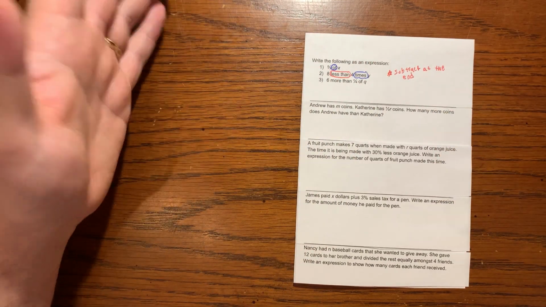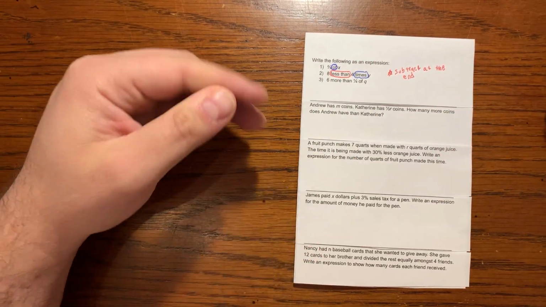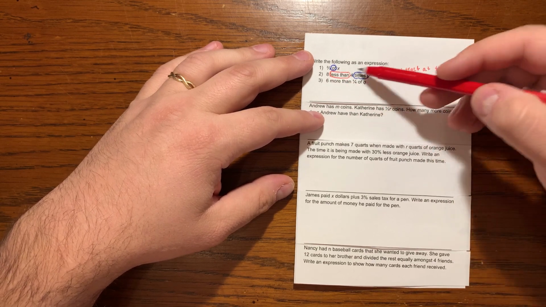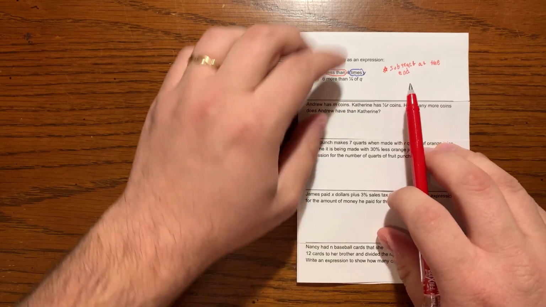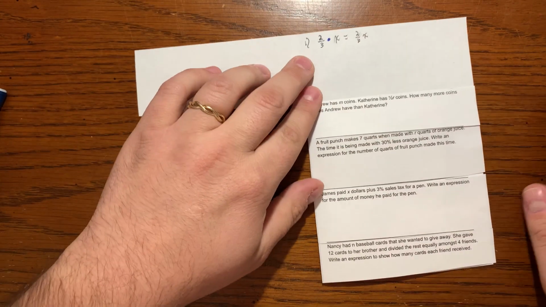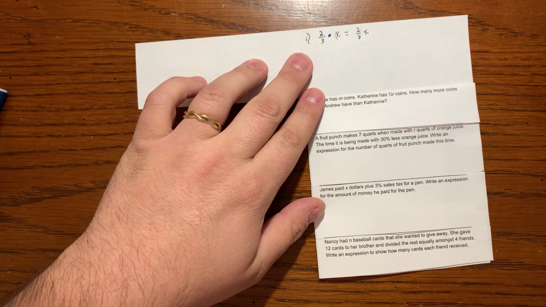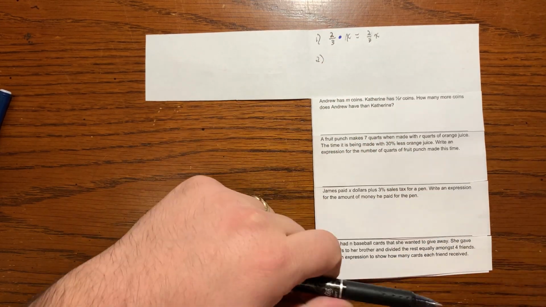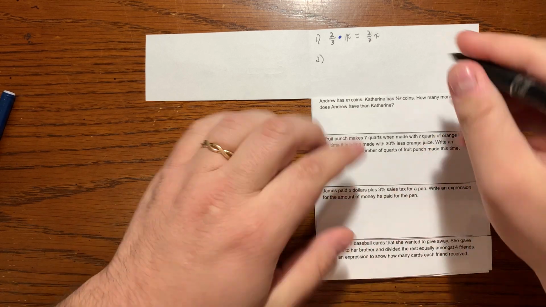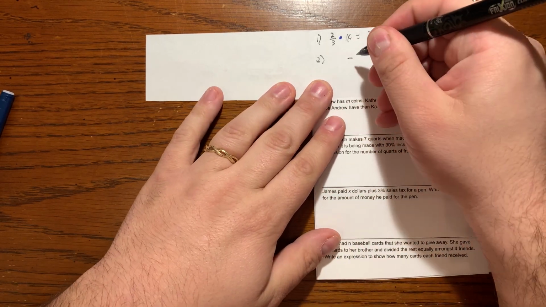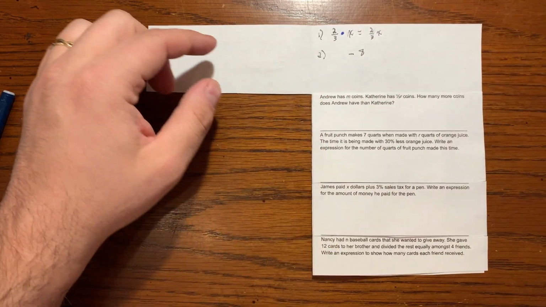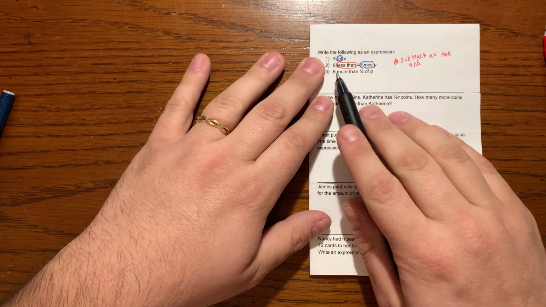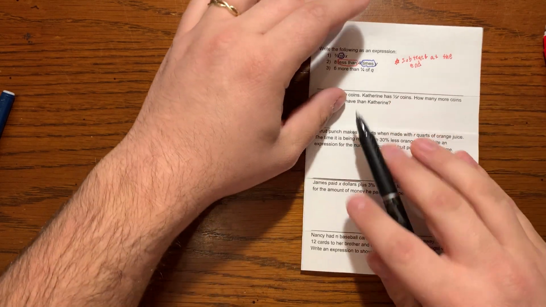Okay, because it's less than whatever comes next. That means this number here is past this phrase here. So when we write down number 2, even though it starts with 8 less than, I know that at the very end I'm going to be subtracting 8. Okay, and it's 8 less than 4 times y.